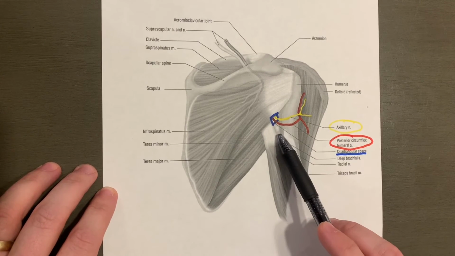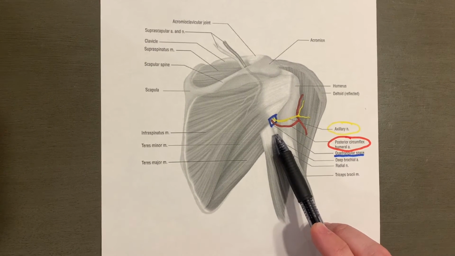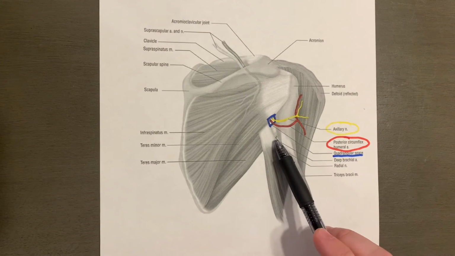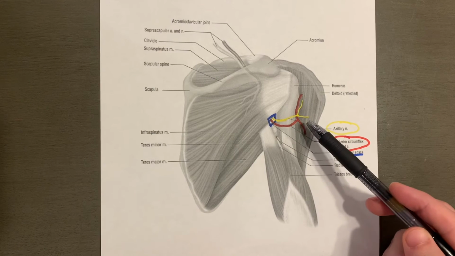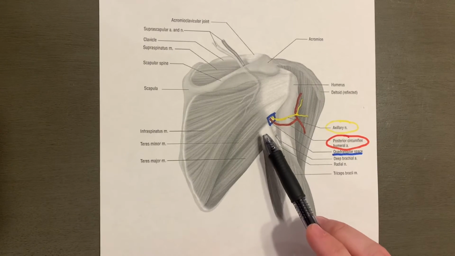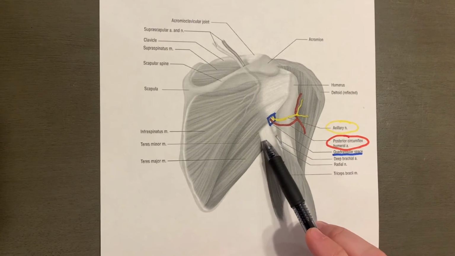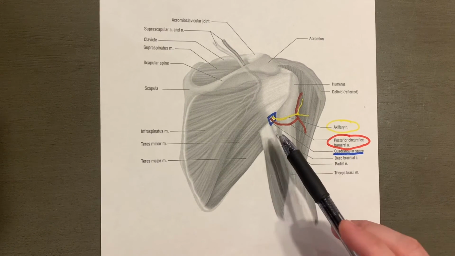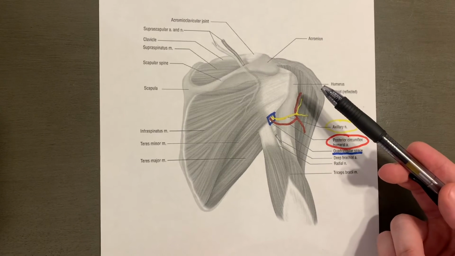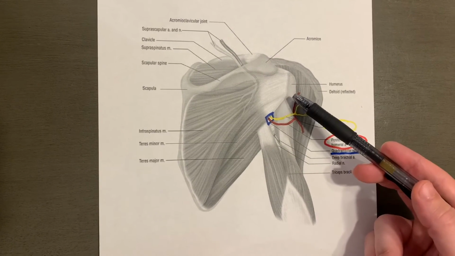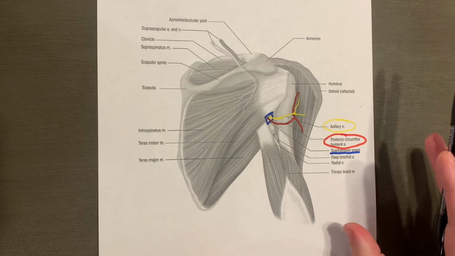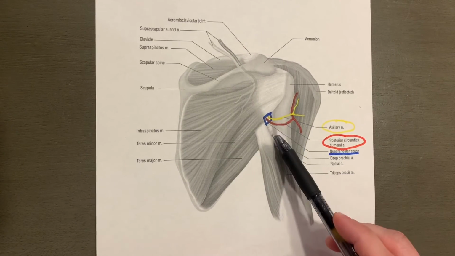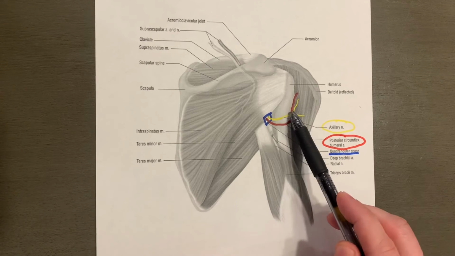form that quadrilateral space. Now, quadrilateral space syndrome is what happens when either or both of these two structures get compressed in that space, sometimes by fibrous bands that run between the teres major and the long head of the triceps, or it could be the after effects of a fracture, or it could be related to a labrum injury. So there's a few different things that could cause it. So there's your diagram. We've got the four sides to it, the artery and the nerve going through it.